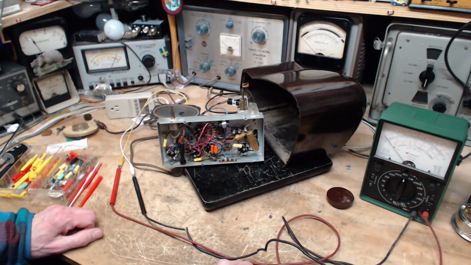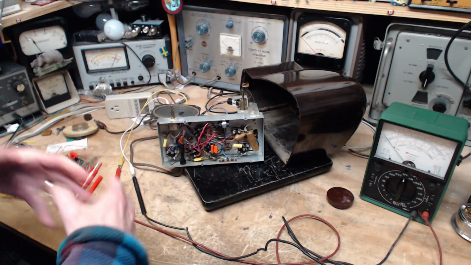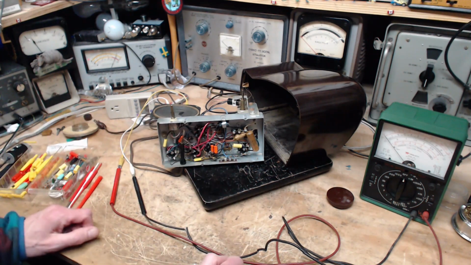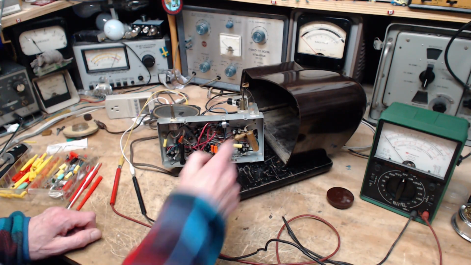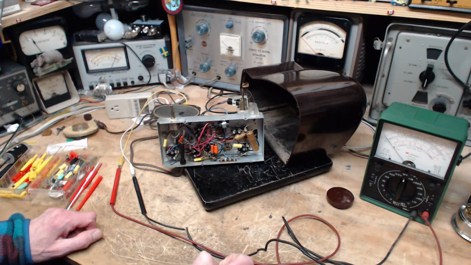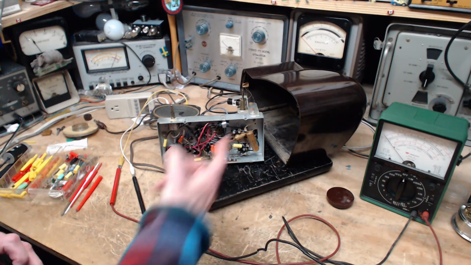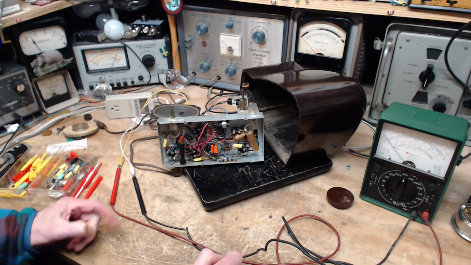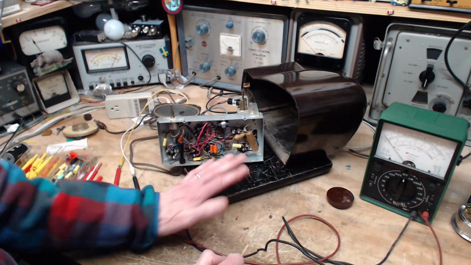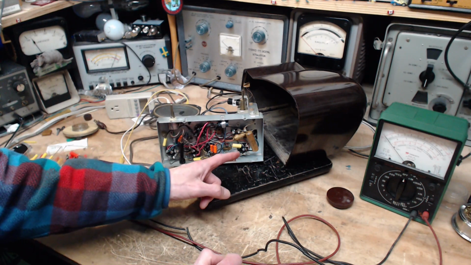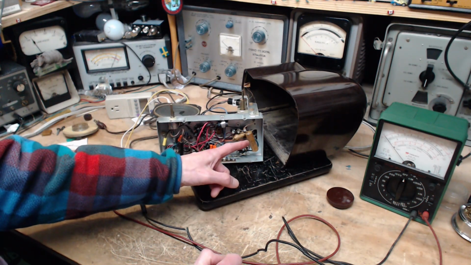So I'm going to approach this as experimentally as I can in order to understand more about this capacitor. And I also want to always be in a position where I can just reinsert it in the radio, because this capacitor is very, very special. This capacitor has a coil in it somehow, and it's in series. It's a series capacitor and a coil.